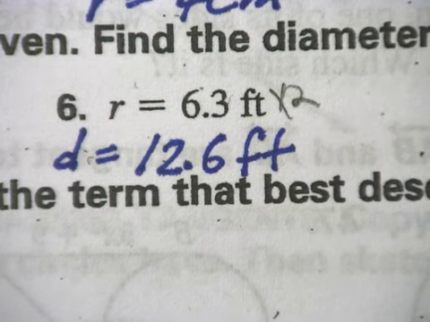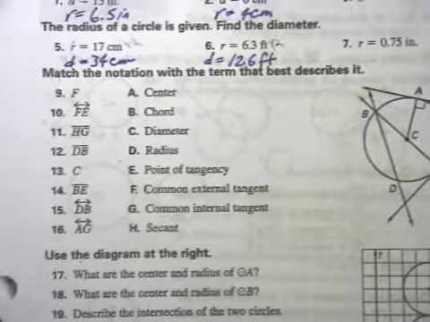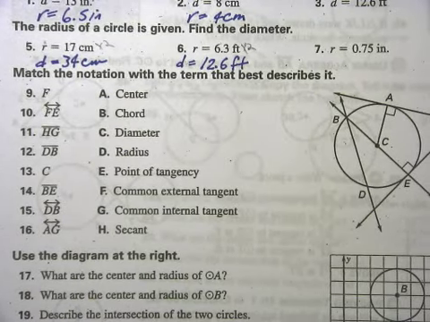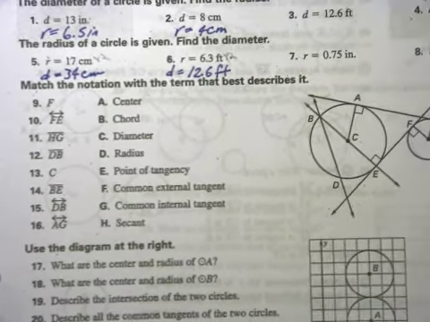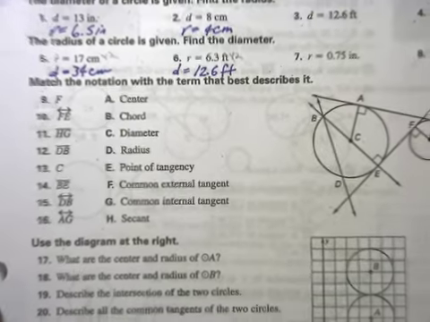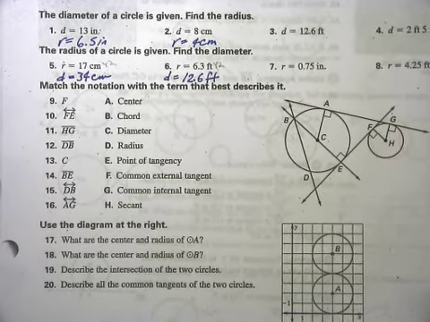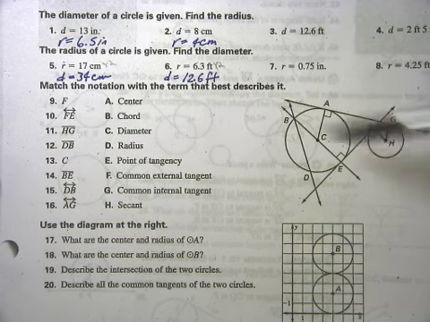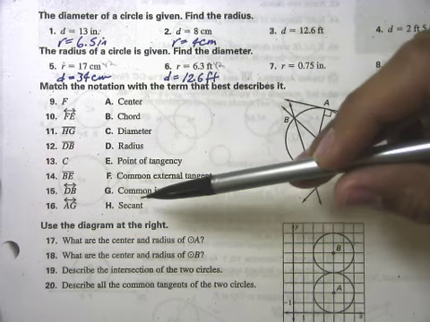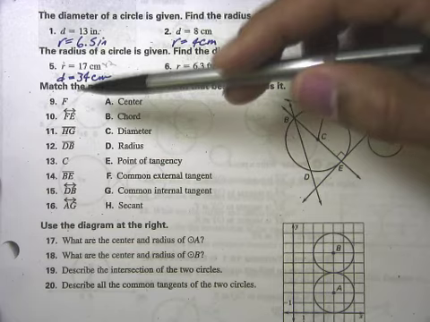Now let's take a look at questions 9 through 16. It has to do with this image here. Okay, so for questions 9 through 16, we're just going to match them up to the correct answer here.